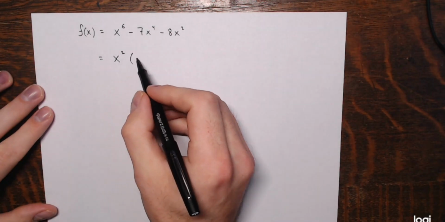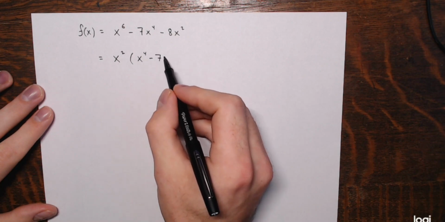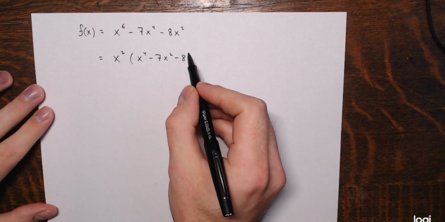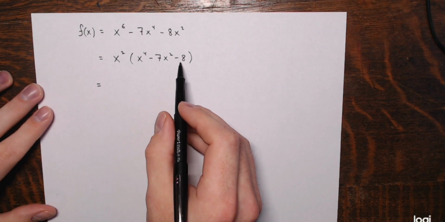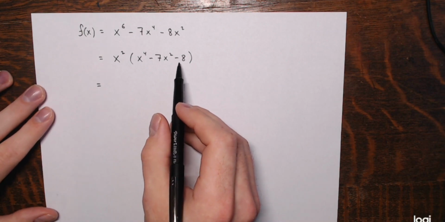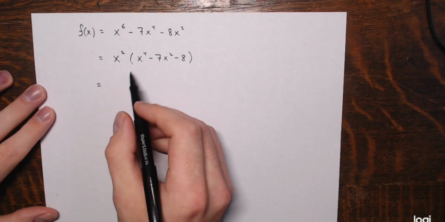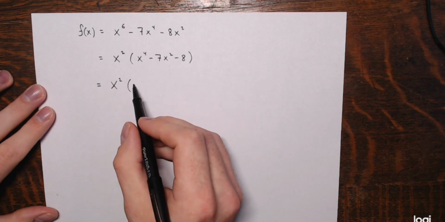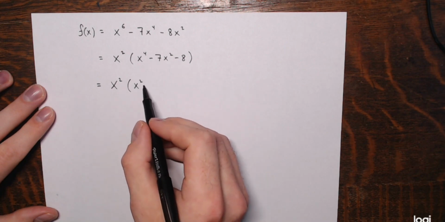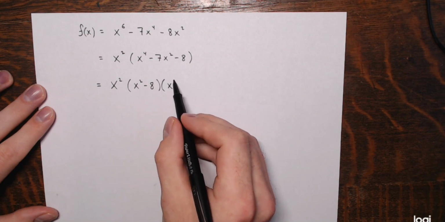Then, when you pull out x squared, you get x to the 4th minus 7x squared minus 8. And this factors like a quadratic, right? This is a polynomial that is quadratic in form. If you want to replace x squared with, say, u, this would be u squared minus 7u minus 8, but I'll leave it as x to the 4th and x squared here. This would be x squared, and then this factors to x squared minus 8 times x squared plus 1.